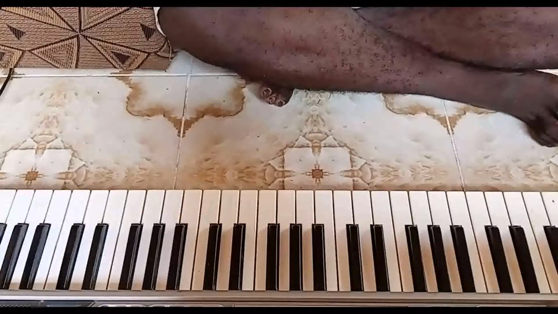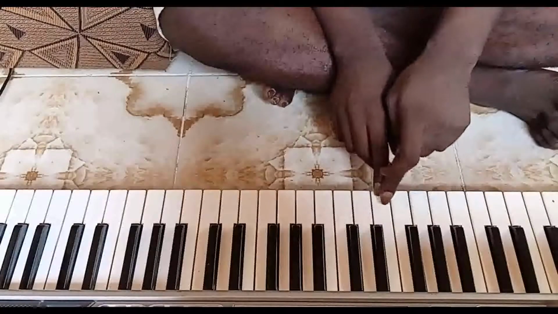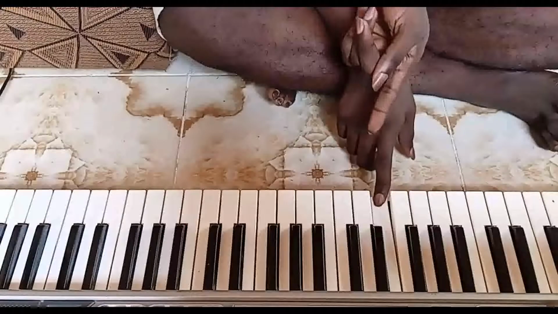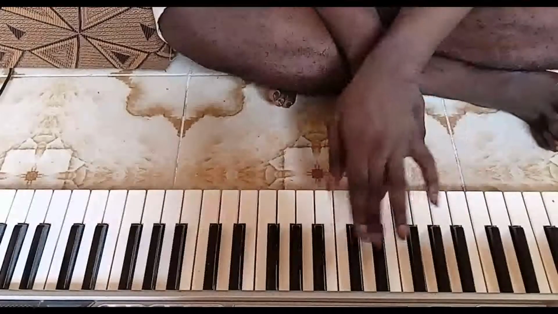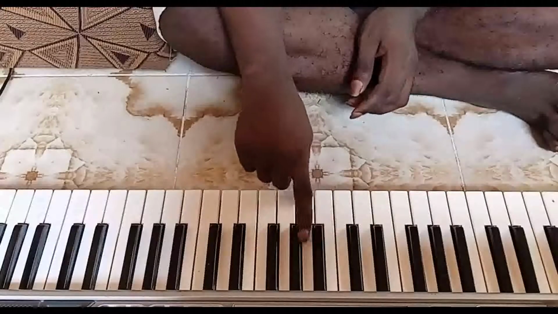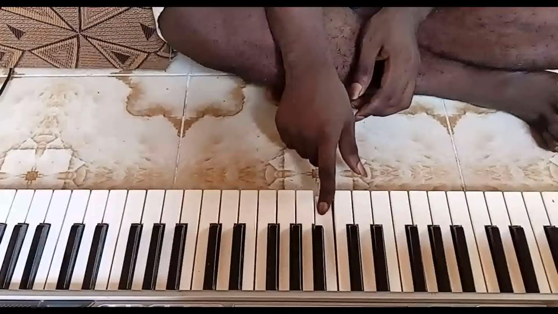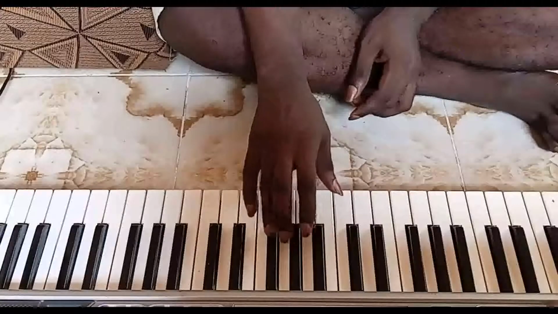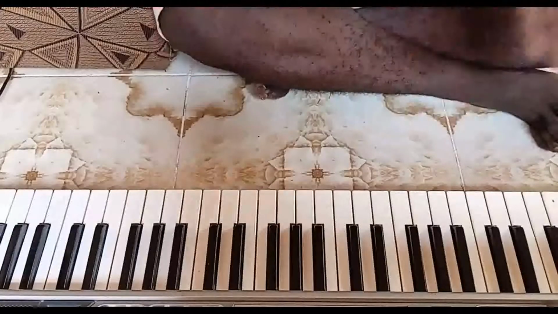What you need to know is that in front of the two black notes, this note is what we refer to as the C note. This is a C note. The note that comes right before the two black notes is the C note, and the note that comes right before the three black notes is the F note. So two notes right before is the C, three notes right before is the F. With that, it tells you how to go about it.